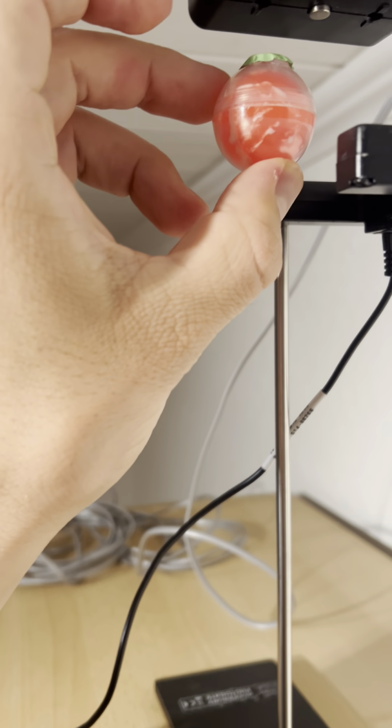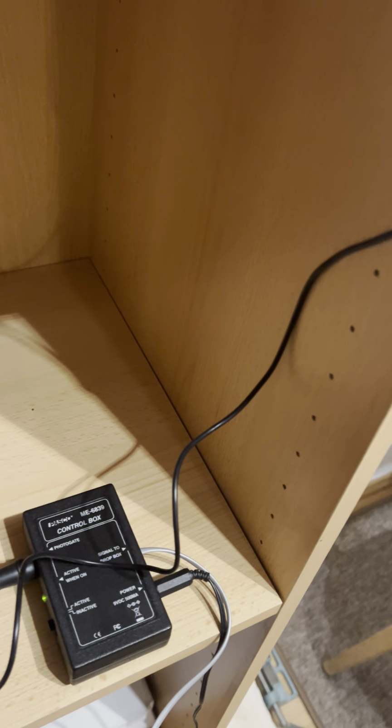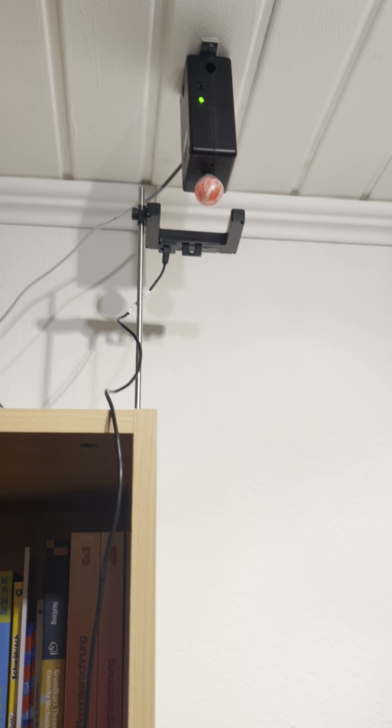So let's start. Make sure that it is precisely centered, which it is now. I'm gonna press this release button.